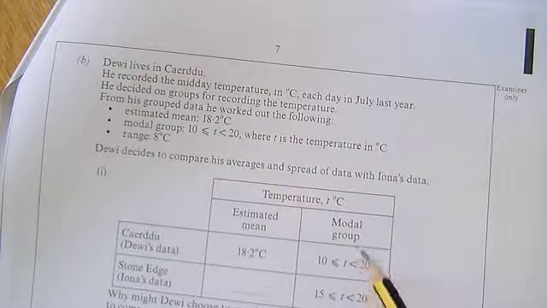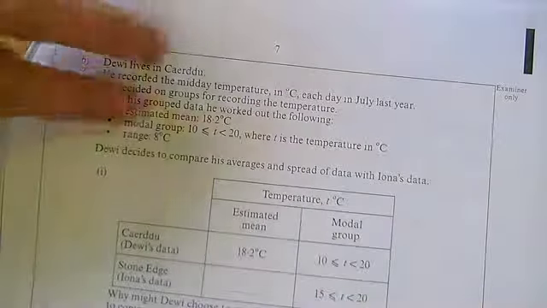Okay, so they've told us what the modal group was. Estimated mean, you don't actually have to write this in. There's not a mark for writing it in because we've already done it, but I can go and put in that it's 14.4.